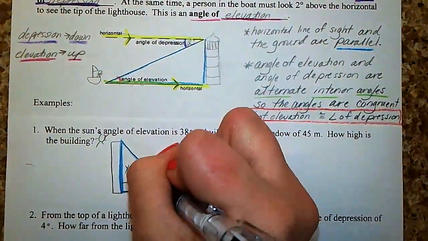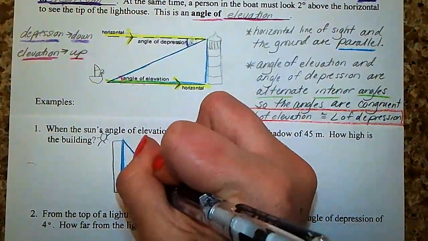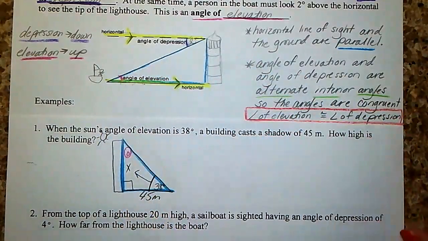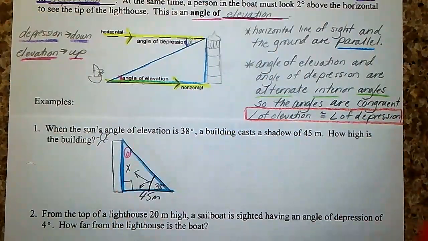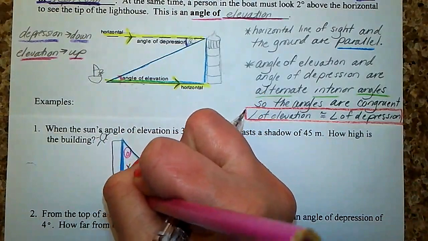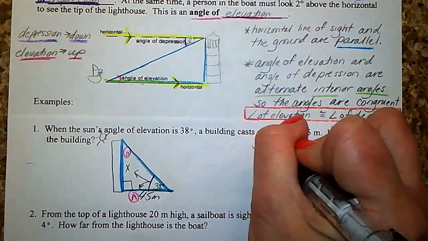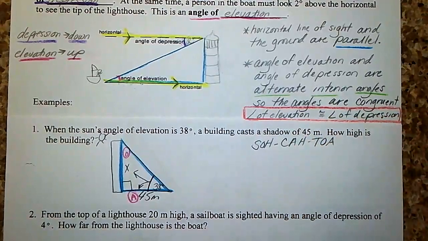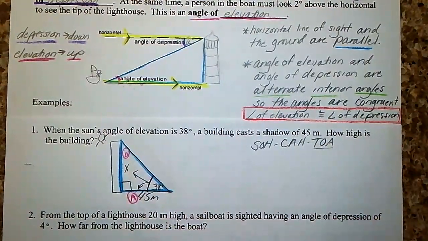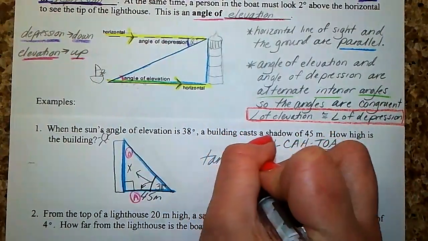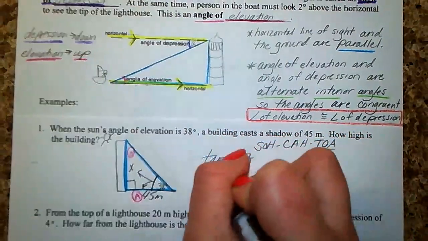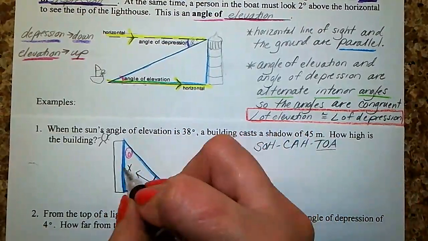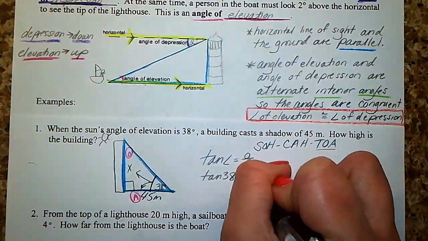From your 38-degree angle, you have an opposite side, and we also have this side right here, which is going to be our adjacent. Now, if we remember our SOHCAHTOA, that will help us figure out which ratio we should use. We have an opposite and adjacent, so that means we have to use tangent. So the tangent of the angle is equal to the opposite over adjacent. So tangent of 38 is equal to x over 45.